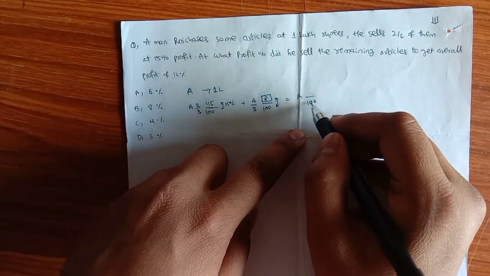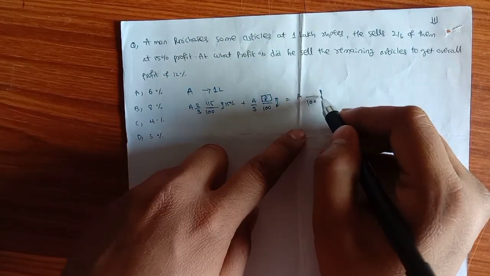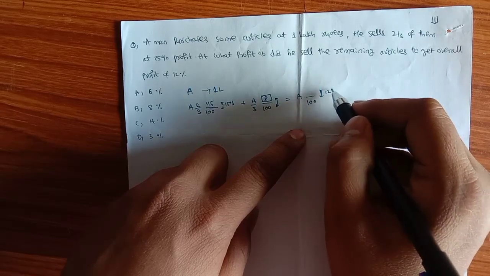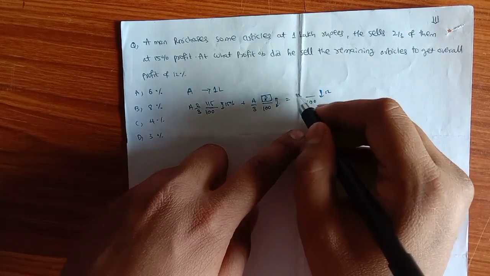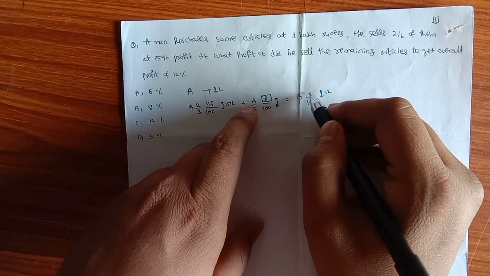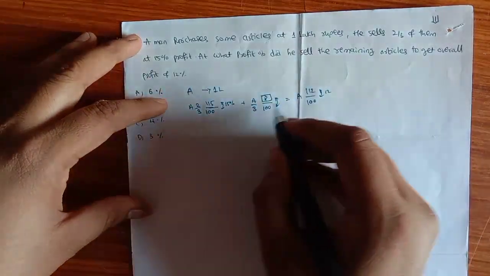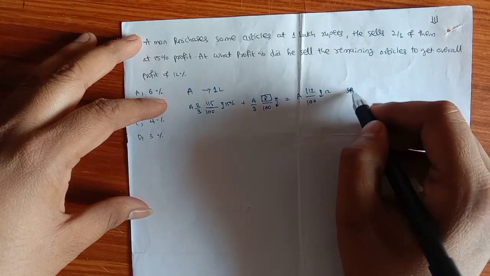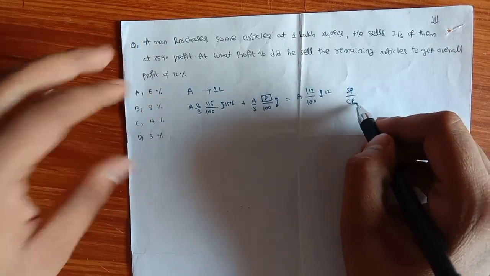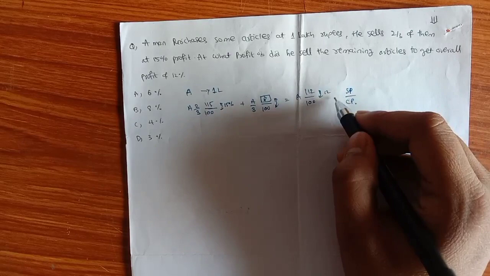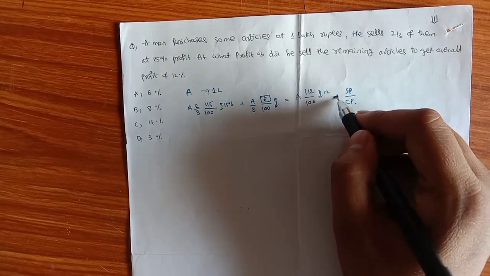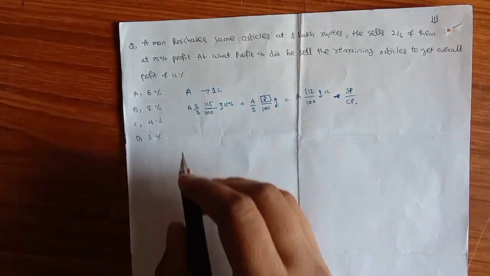If the articles have a cost price of 100 percent, then he gains 12 percent in all these transactions, which means the selling price is equal to 112. See, in the numerator I am writing the selling price, in the denominator I am writing the cost price. So this is the trick I have used here, the same trick I have used here.